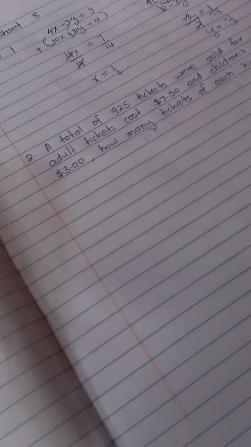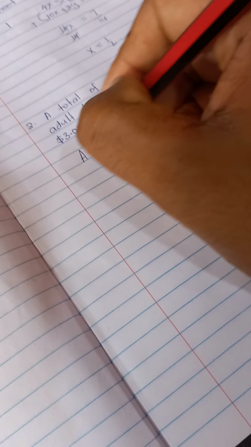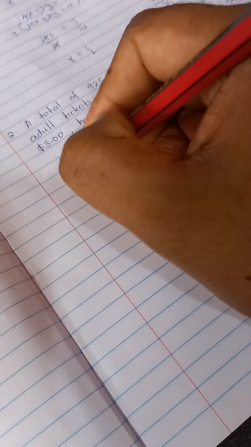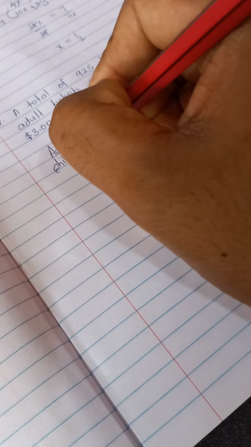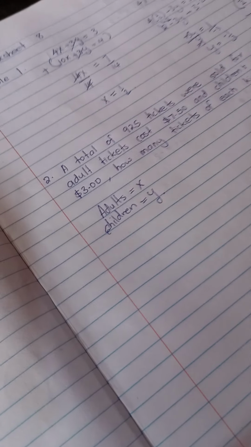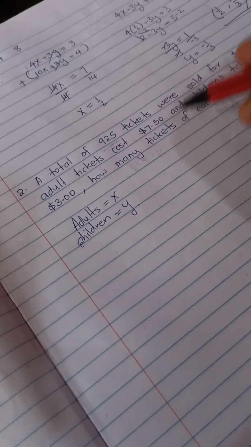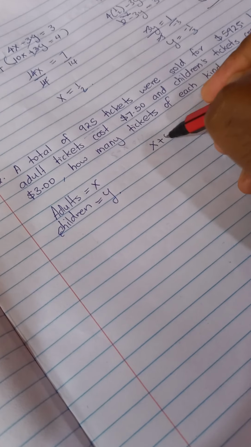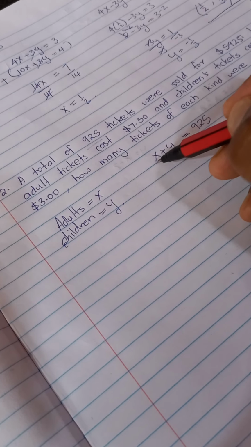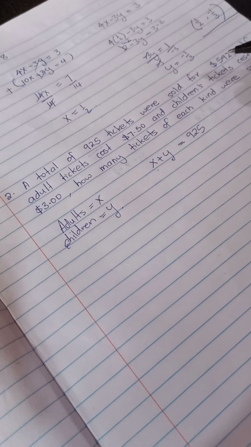Now there is two kinds of tickets. So first of all, let's give them a denotation. Adults is X. Children is Y. So that's my denotation. The total number of tickets sold is 925. So my first equation, X plus Y equals 925. That means there were X number of adults and Y number of children, while the total number was 925.